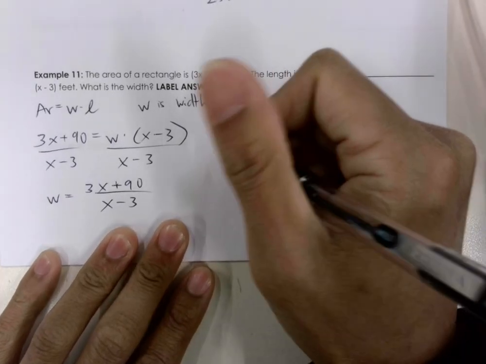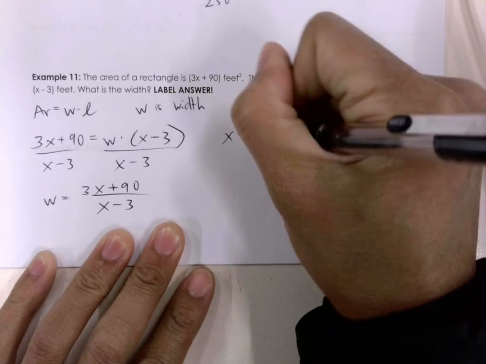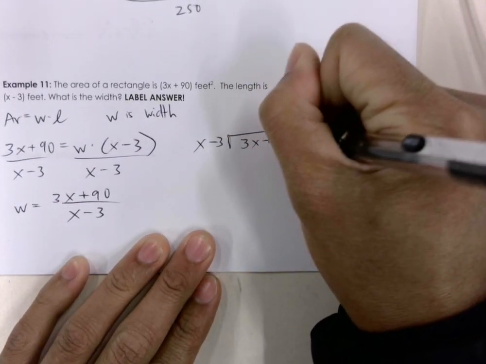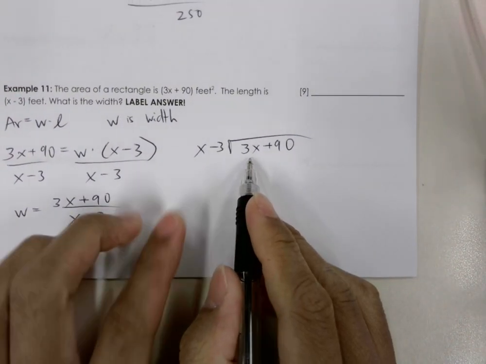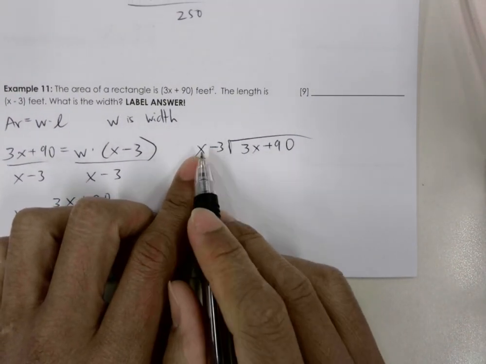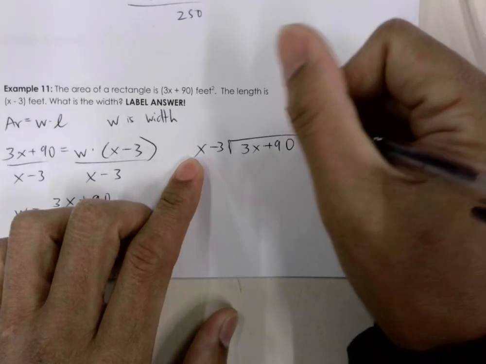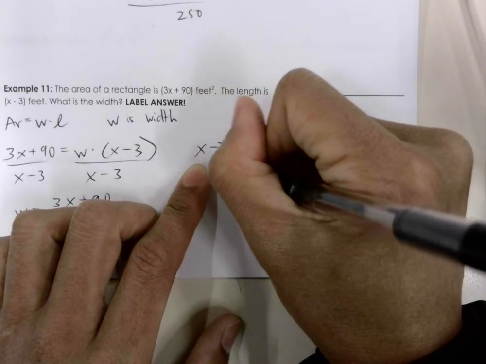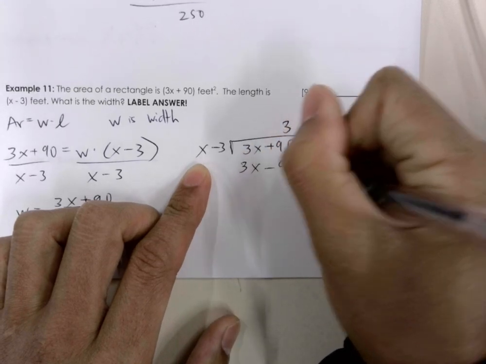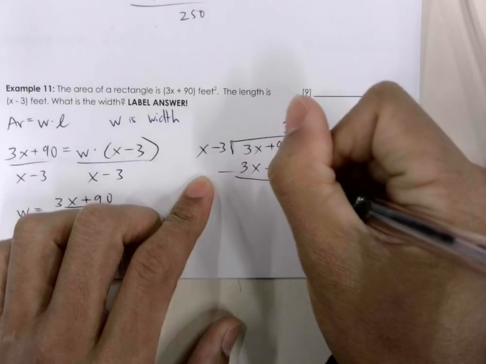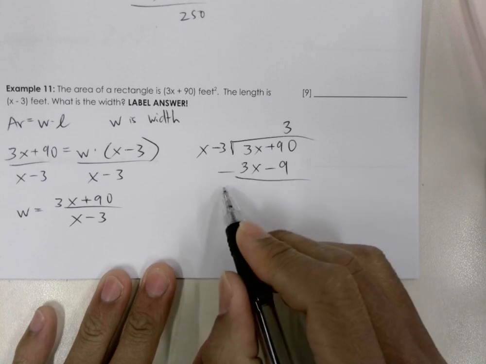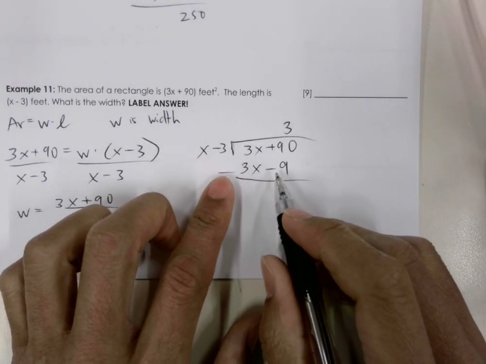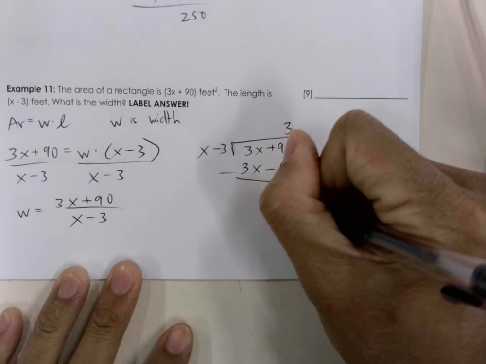So let's go ahead and use long division. So we'll do x minus 3 divides into 3x plus 90. Well, what do we multiply x by to get 3x? That's going to be a 3. So I'm going to put that here. We'll multiply out and we'll get 3x minus 9. Do a subtraction. We get 3x minus 3x is 0. 90 minus a negative 9 becomes positive. So 90 plus 9 is 99.